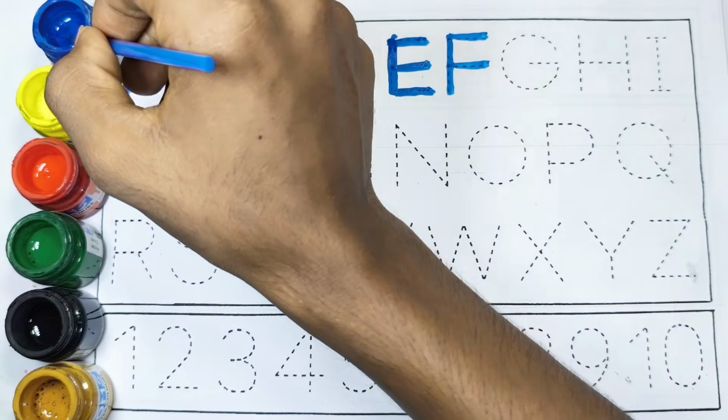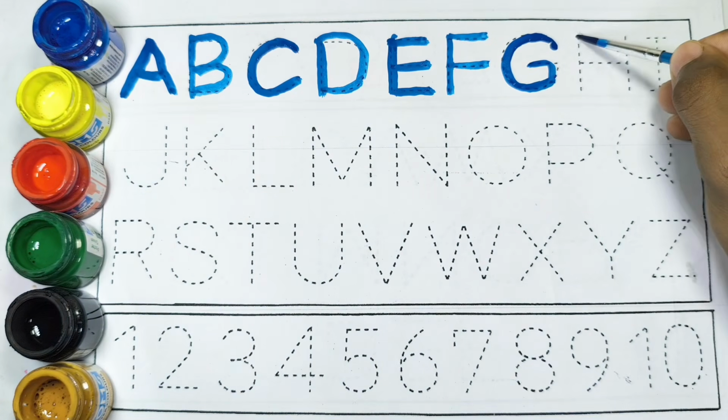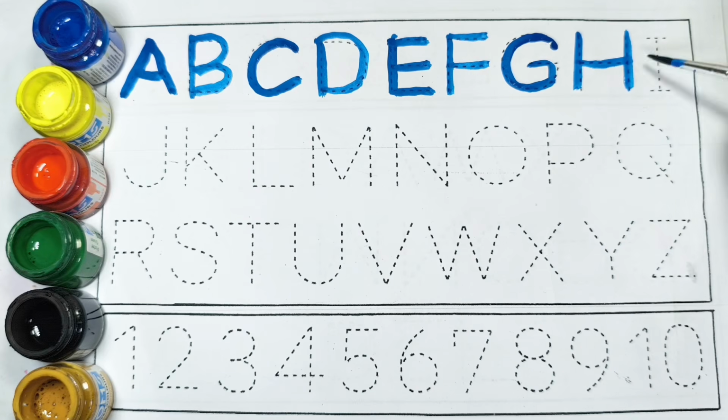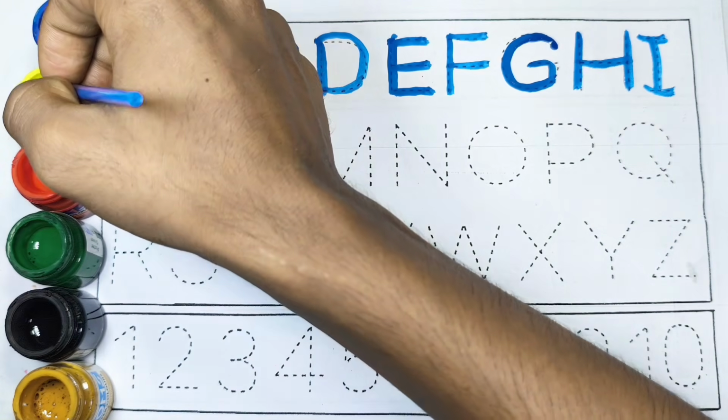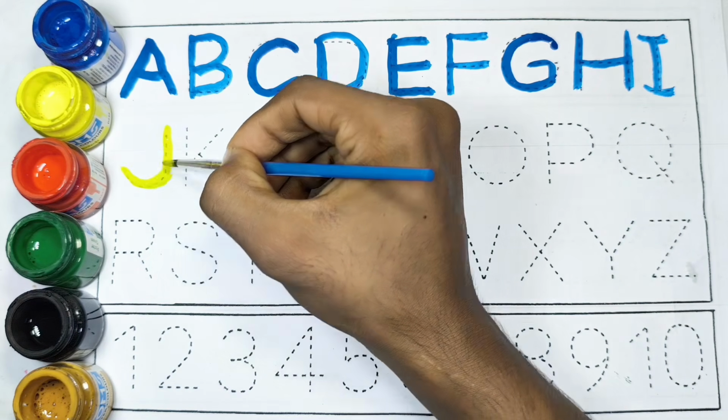F for fish. G for God. H for helicopter. I for ice cream. Kids, now you draw J. The alphabets of J. J for Joker.